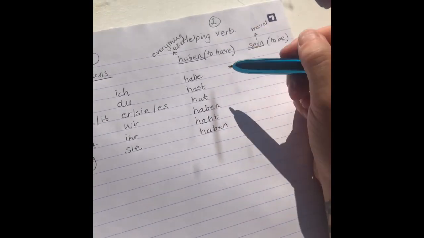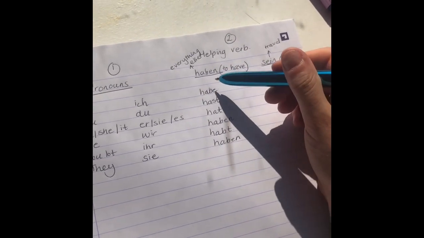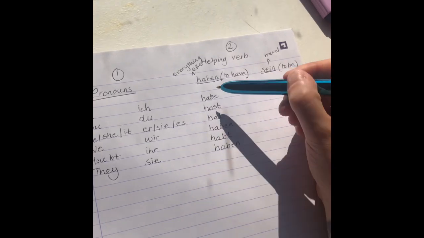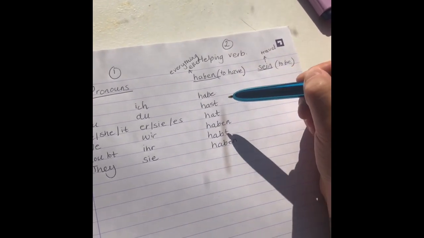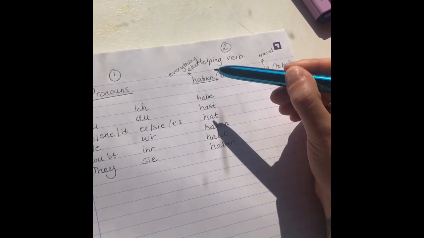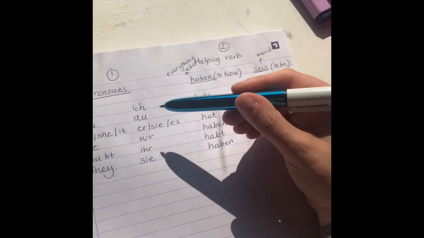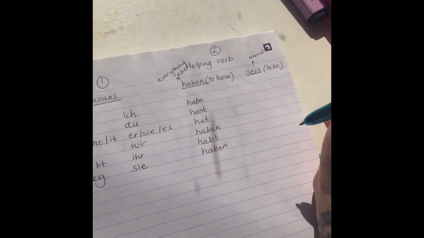Okay, you may have heard me singing the song for this, which goes to the Jingle Bells tune, and it goes: Ich habe, du hast, sie es hat, wir haben, ihr habt, sie haben. Okay, don't judge my bad singing.